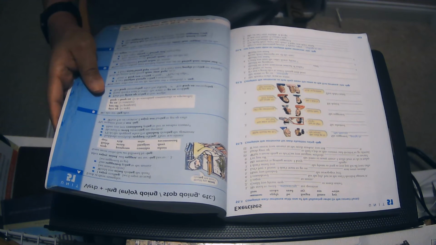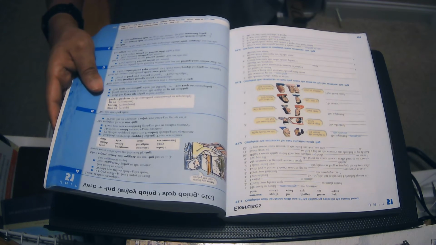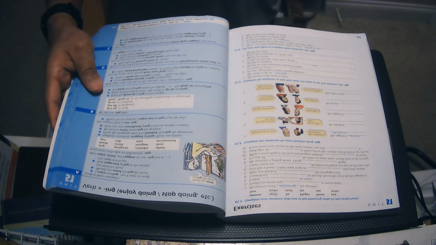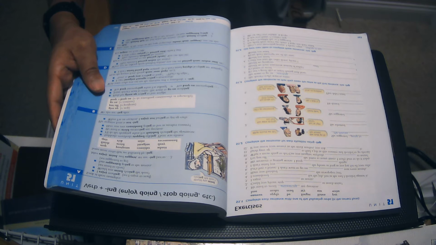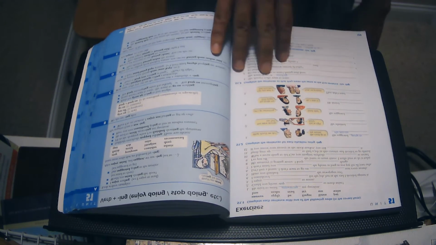She denied that she had stolen the money. She denied stealing. Sam suggested that we go to the movies. Sam suggested going to the movies.